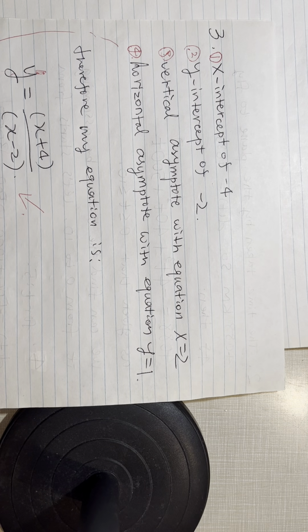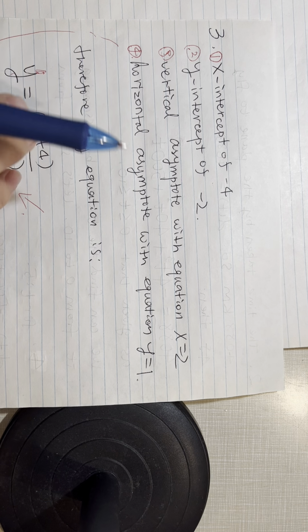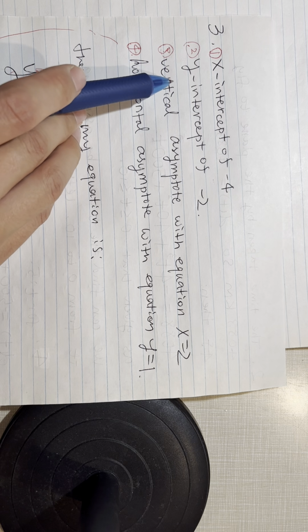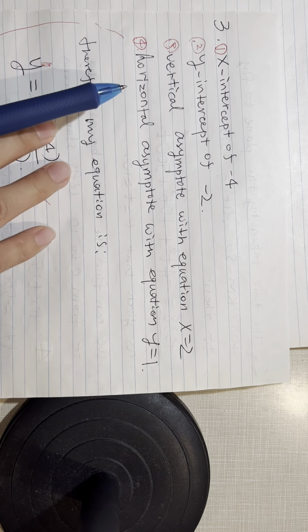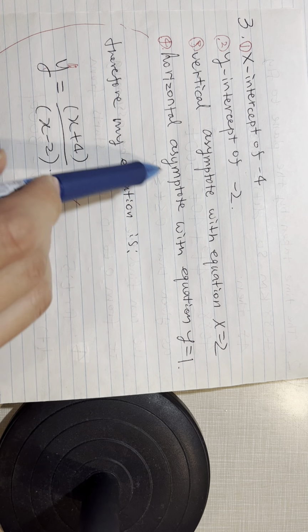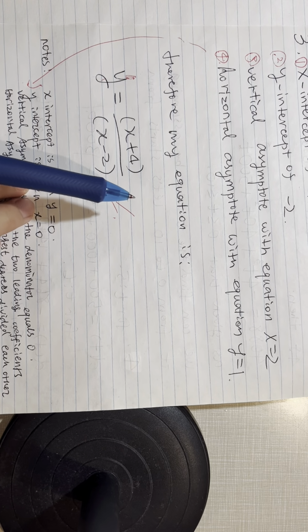Okay, now we have our last question: write an equation for a rational function whose graph has all of the indicated features. We have four indicated features. The first is an x-intercept of -4, and a y-intercept of -2, then a vertical asymptote with the equation x equals 2, and a horizontal asymptote with the equation y equals 1.